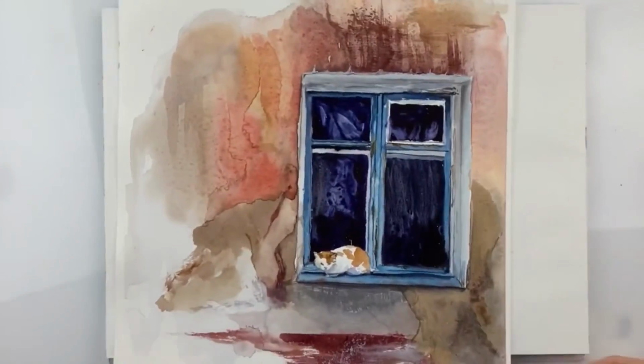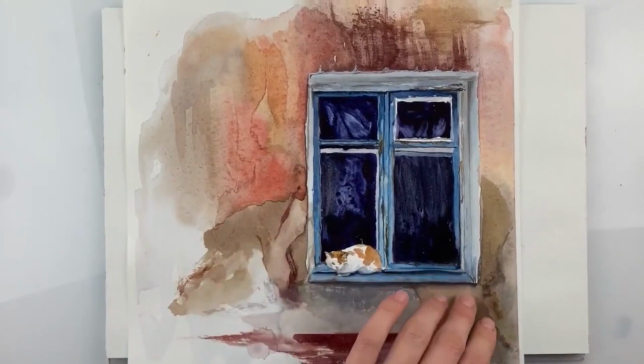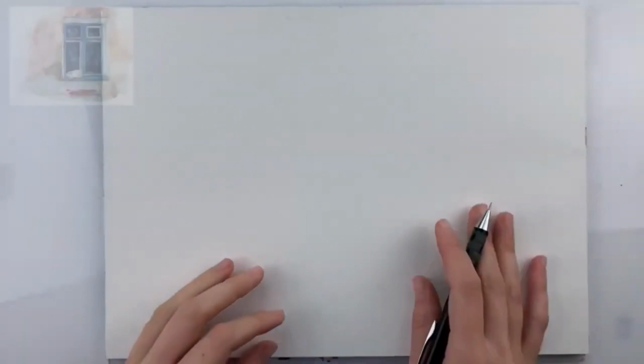Hi friends! Today's class isn't the usual one. We'll play with lots of textures, a bunch of colours, including beautifully dirty ones. Let's start with the drawing. Work on a square format or a horizontal rectangle if that's easier.